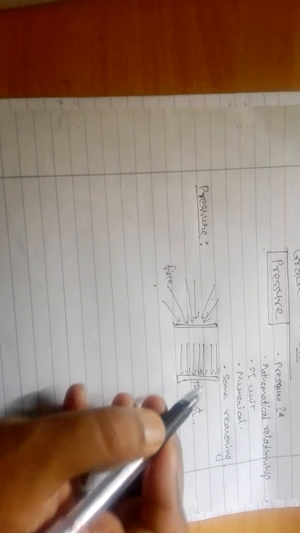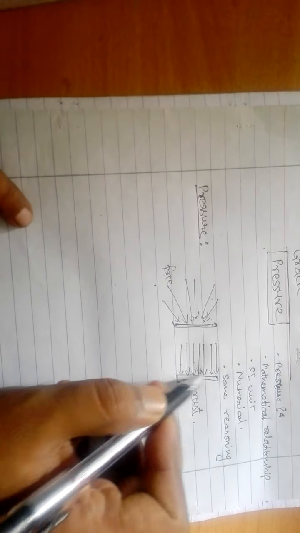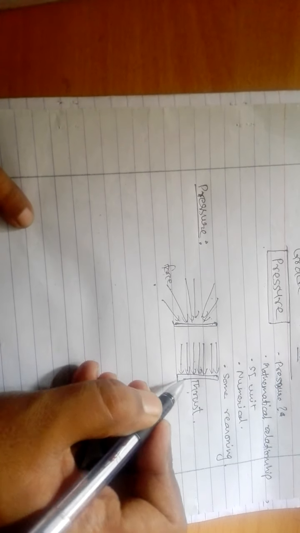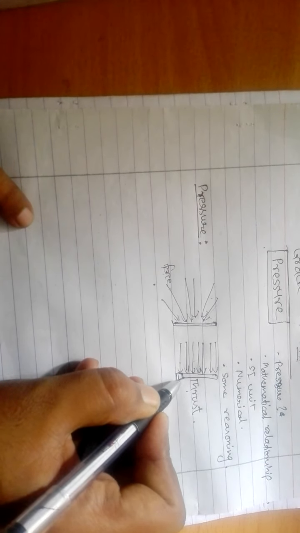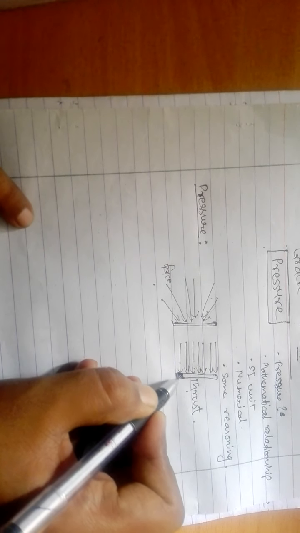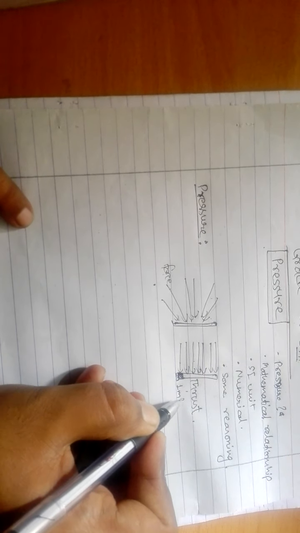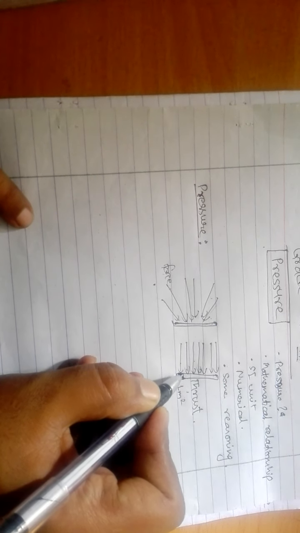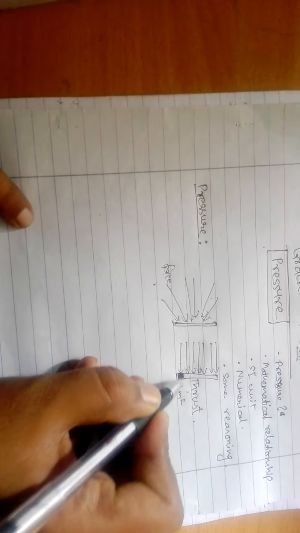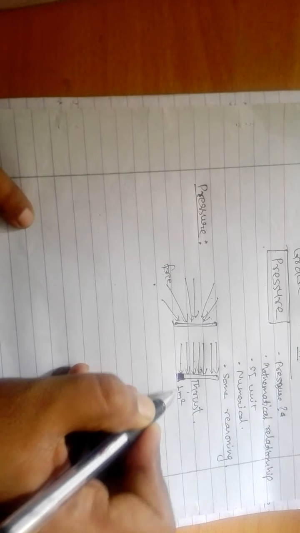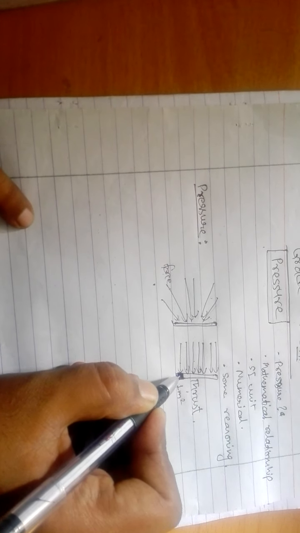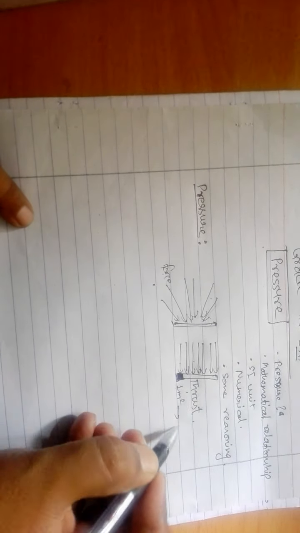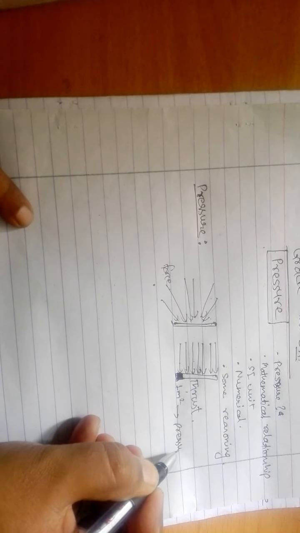Now the thrust is being applied on the total area, but if you calculate the thrust being applied on only unit surface area, that means 1 meter square, 1 meter length and 1 meter breadth, then how much thrust is being applied on that much surface is known as pressure. This is the basic concept.